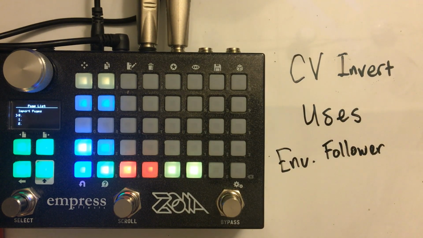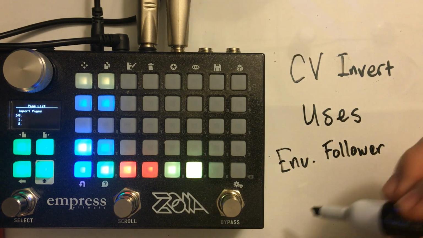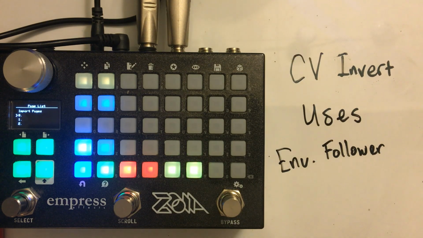So if you wanted to use an envelope follower to affect, say, the rate of a tremolo, an envelope follower just listens to the incoming audio and produces a CV value based upon its amplitude, its volume. So the louder something is, the higher the CV value; the quieter, the lower the CV value. But it only does positive values because we don't have something called negative volume. You know, there's only no volume and some volume.